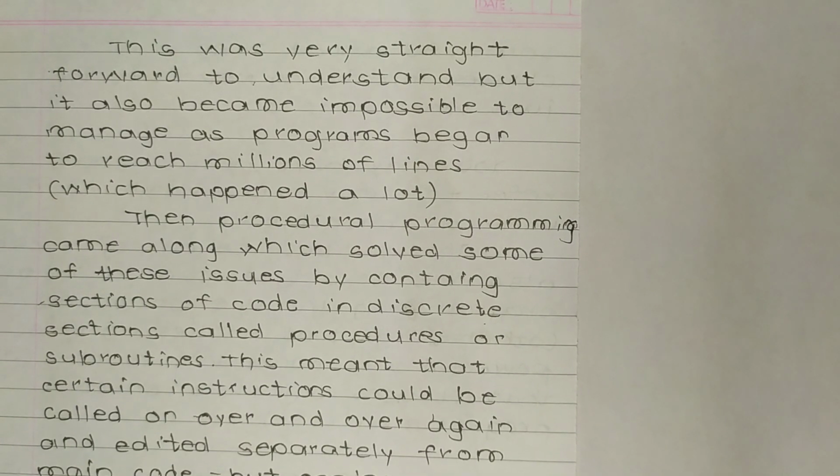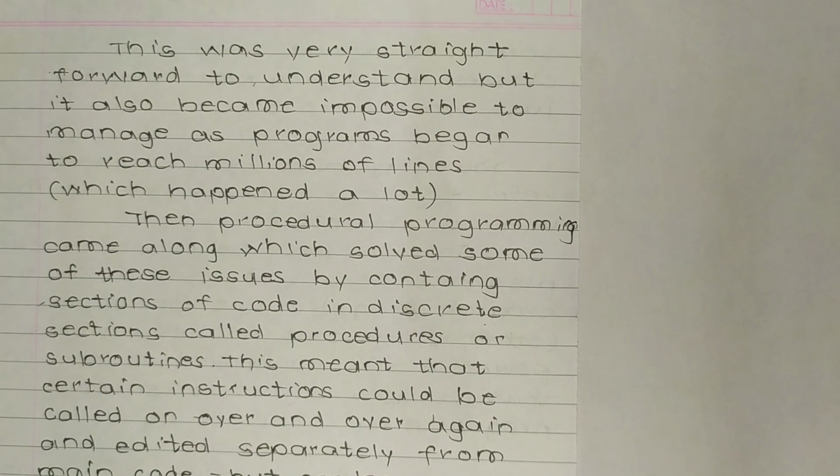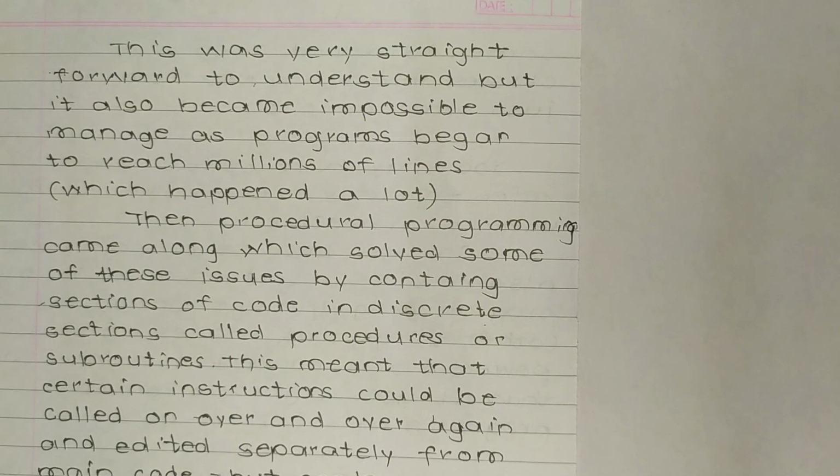This was very straightforward to understand, but it also became impossible to manage as programs began to reach millions of lines, which happened a lot. Then procedural programming came along, which solved some of the issues by containing sections of code in discrete sections called procedures or subroutines.